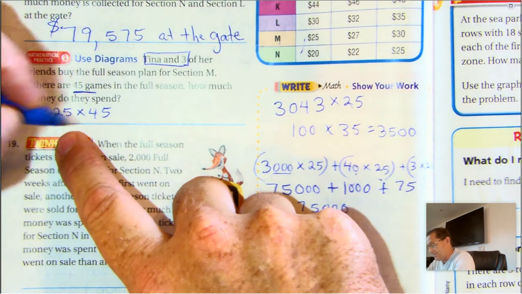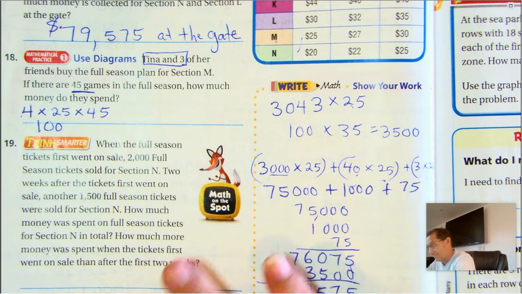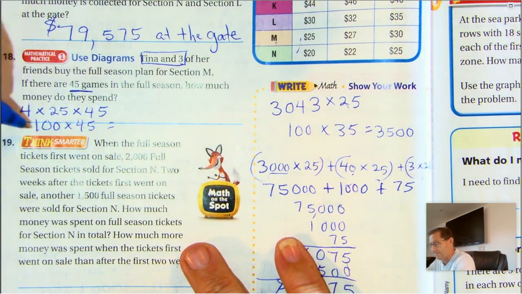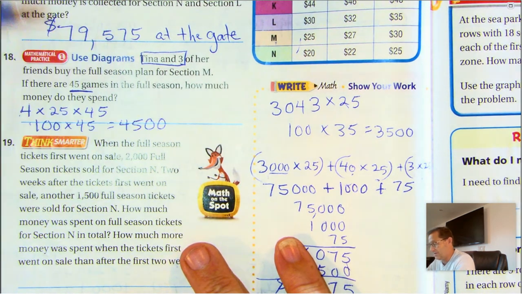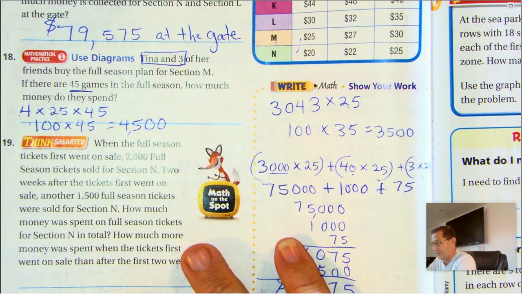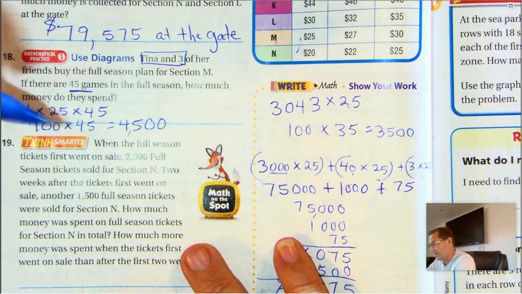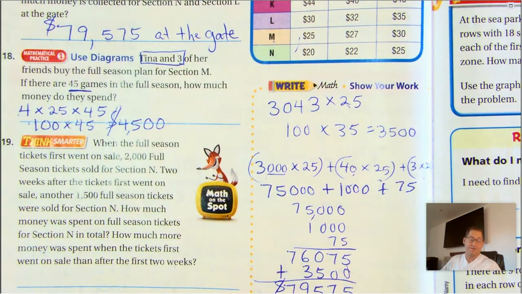So 4 times 25, we've had that a couple times already today, is 100. Now 45 times 100. 45 times 1 is 45. The 2 zeros from the 100, 45 hundreds. Well, that makes sense. 45 times 100, 45 hundreds. So $4,500 the 4 people spent.